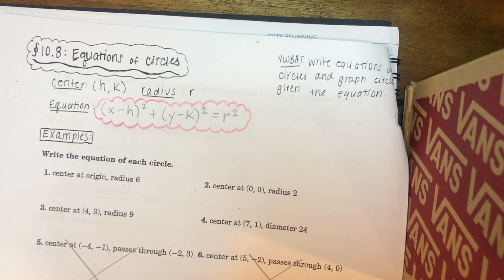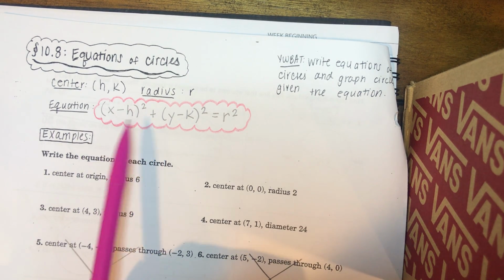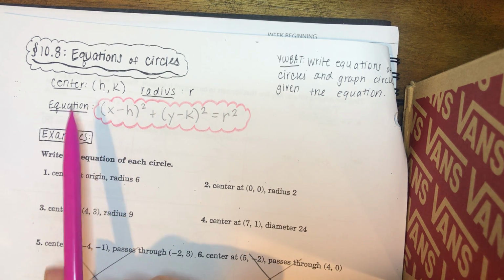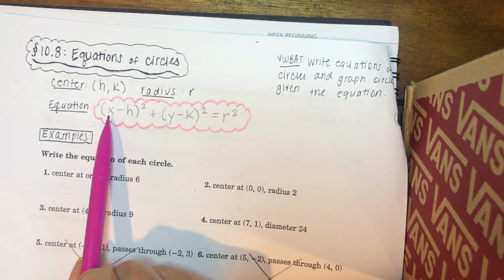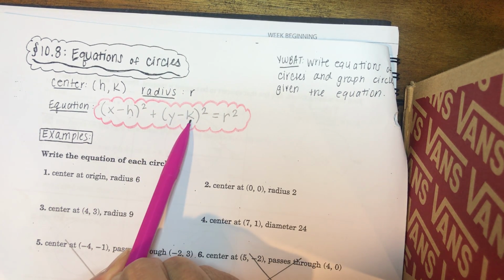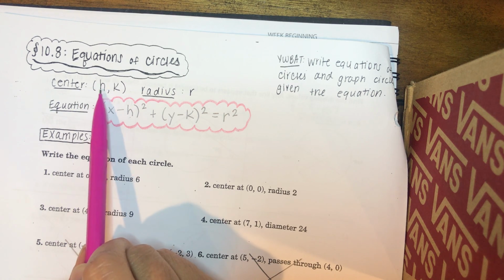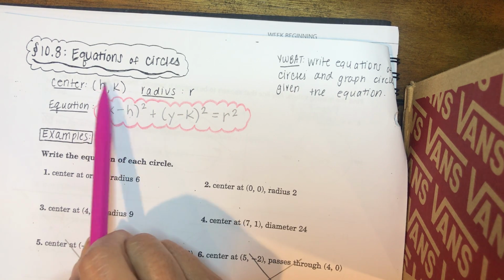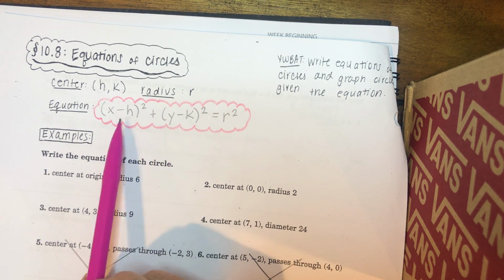Okay, so you might be going, what the heck are h and k? So h and k are our center points. So notice that the formula says x minus h, y minus k. But notice that our center points are just h and k. They're the opposite values of what h and k are in this equation.